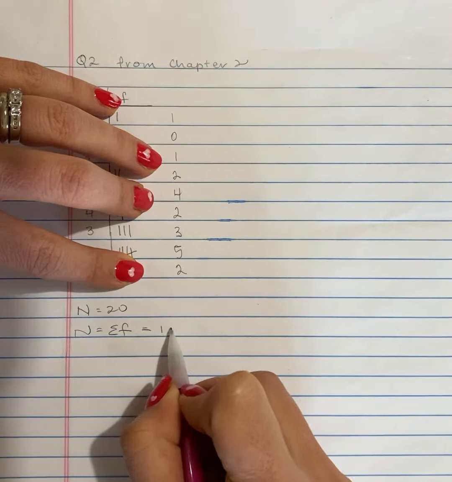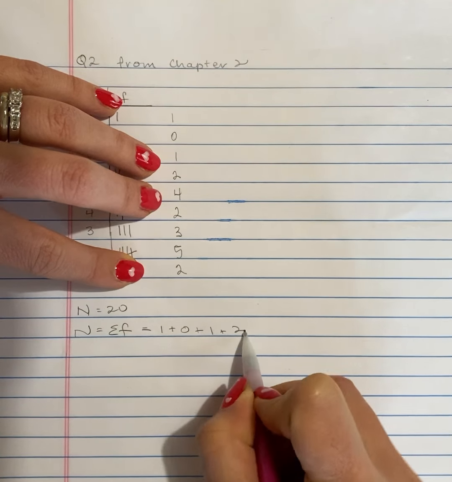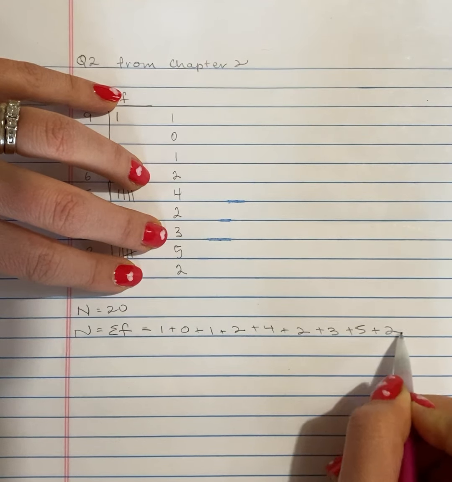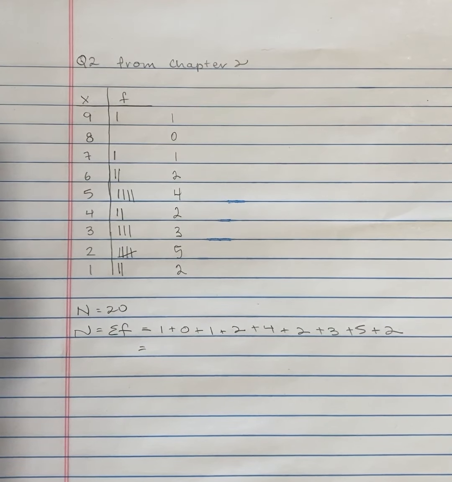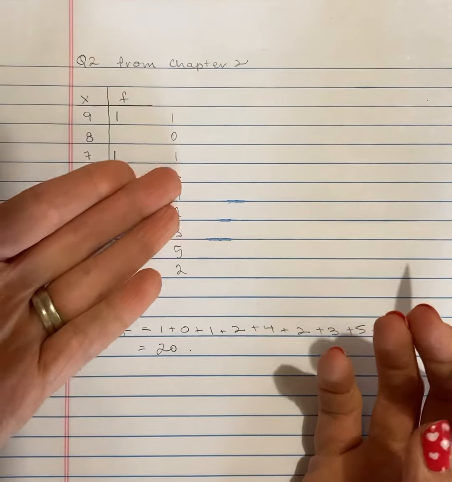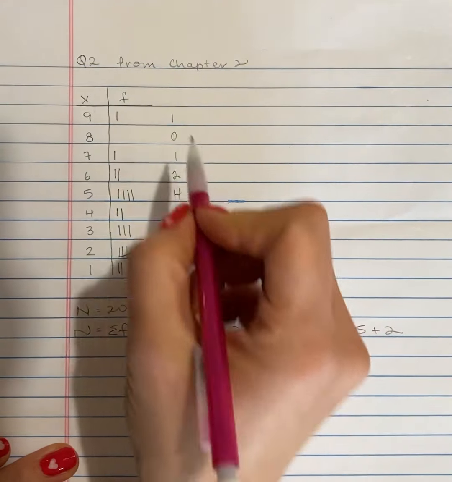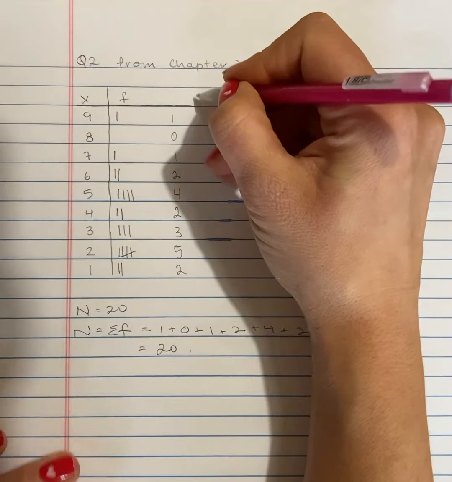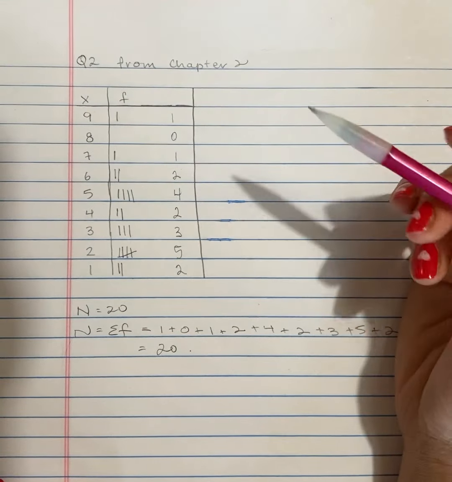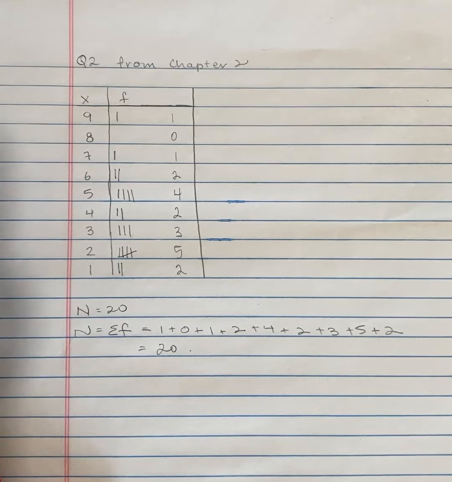So it's 1 plus 0 plus 1 plus 2 plus 4 plus 2 plus 3 plus 5 plus 2. And now the moment of truth. I'm going to put those into my calculator. And sure enough, that is 20. So yes, there still might be mistakes, but we've done the check that we can, okay? And if you wanted, you could erase this. I would recommend writing up the numbers, but you could erase your tallies if you want.